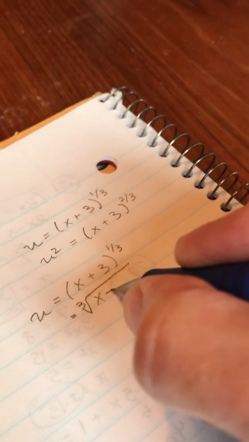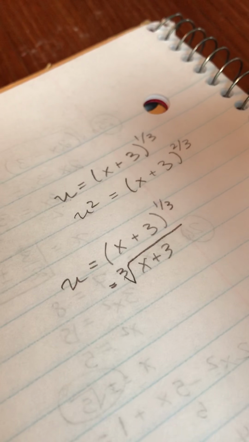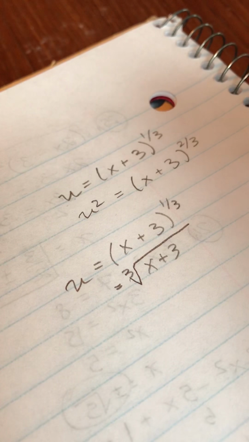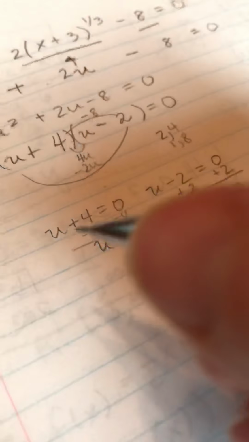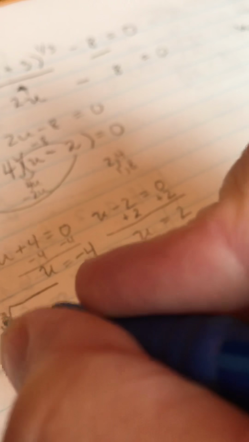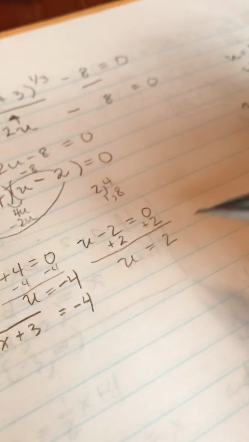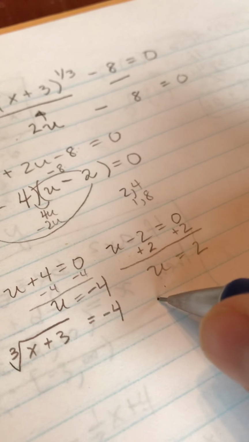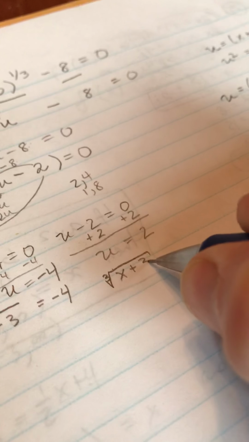In fact, you might also remember that the 2/3 power is cube root squared. All right, so we've substituted u for the cube root of x plus 3. So we need to substitute back. So where u is equal to negative 4, we need to write the cube root of x plus 3 is equal to negative 4. And right here, we need to write the cube root of x plus 3 is equal to 2, because that's what u is equal to.